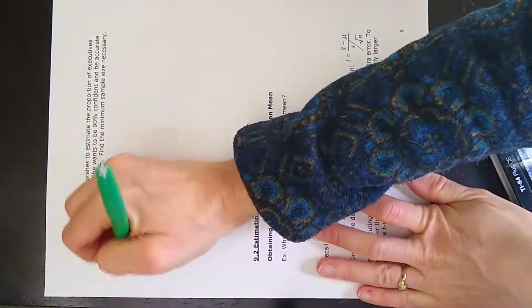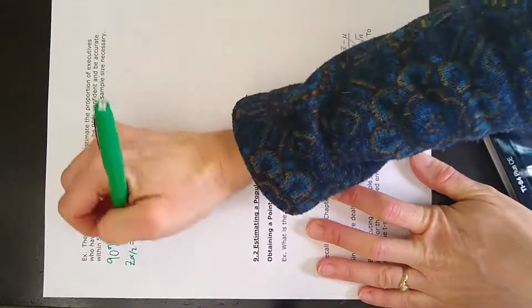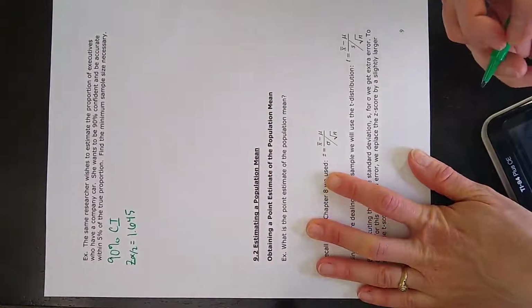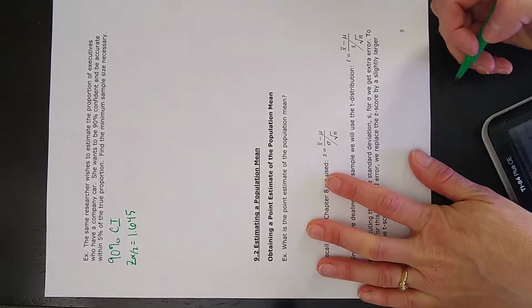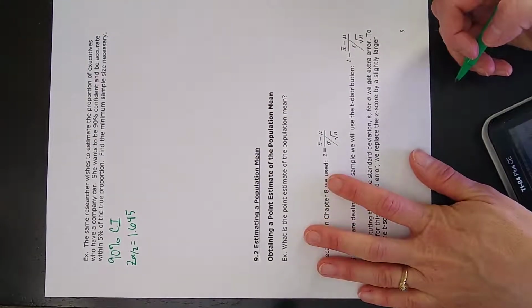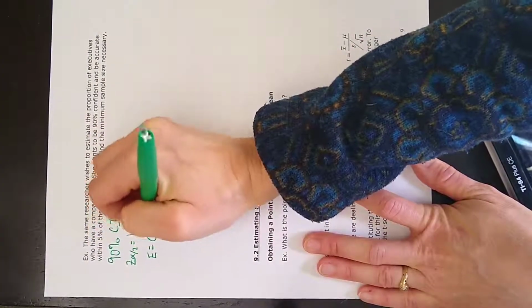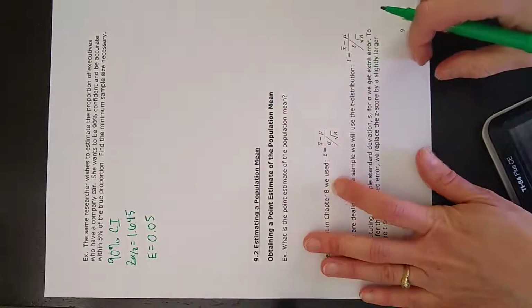I keep losing mine. 90% confidence interval. That means my z alpha over 2 is 1.645. She wants to be accurate within 5% of the true population. So E is 0.05.